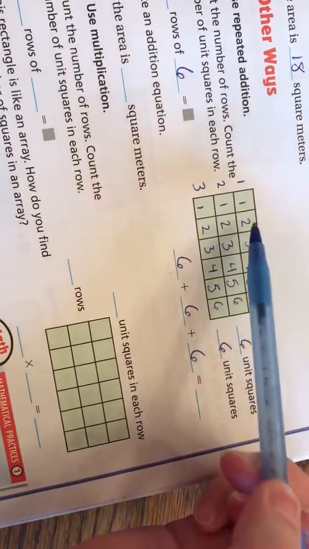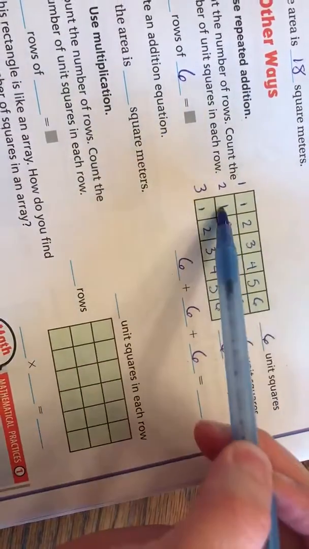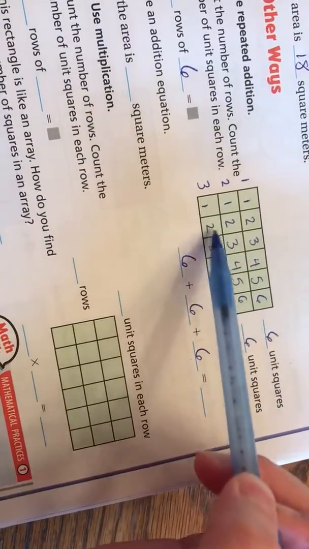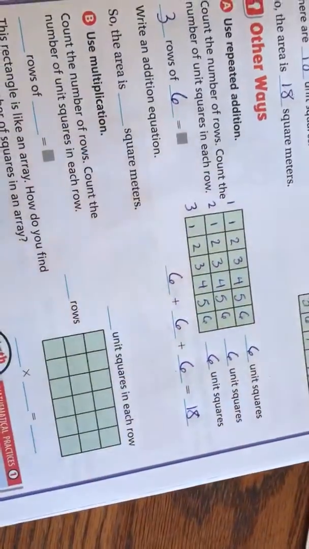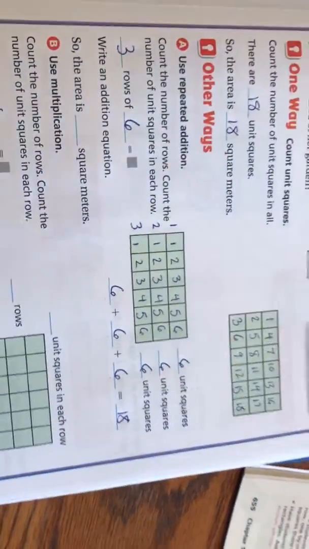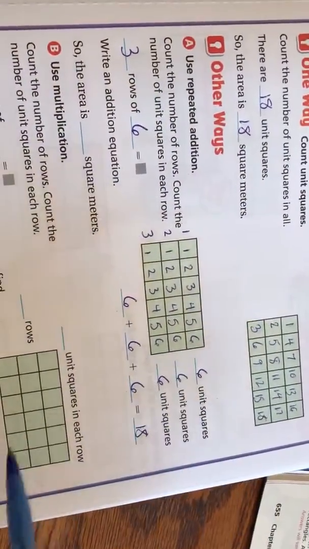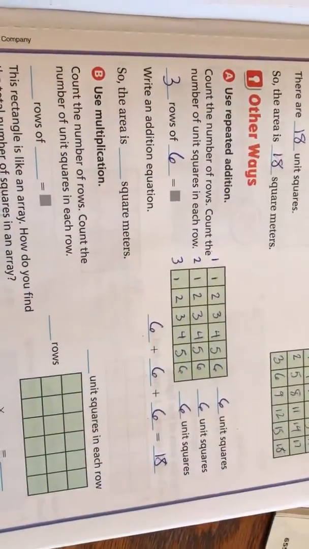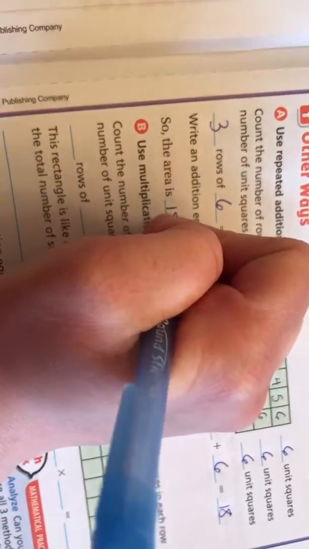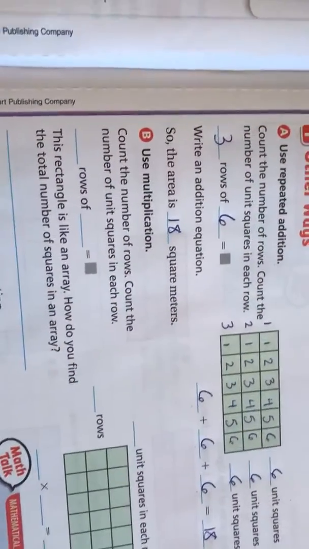So you put 6 plus 6 plus 6. And if we count those all up, 1, 2, 3, 4, 5, 6, 7, 8, 9, 10, 11, 12, 13, 14, 15, 16, 17, 18. So we get 18, just like we did for the first one, because remember, each one of these models is Christina's garden. So it's not going to change no matter which way we decide to figure out the area. Even with repeated addition, we're still going to have 18 square meters.